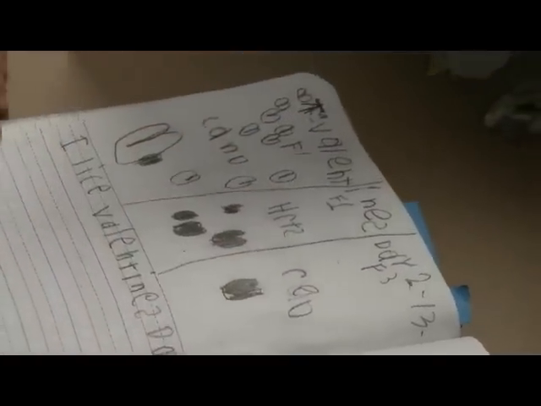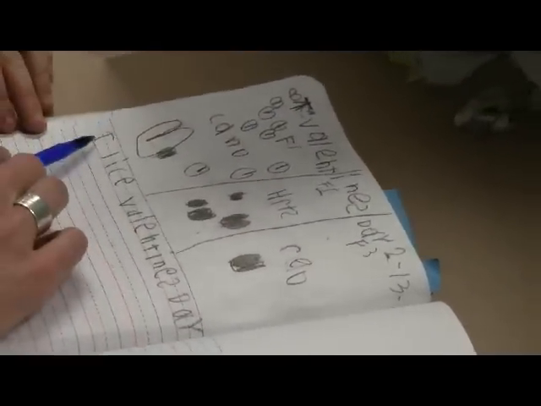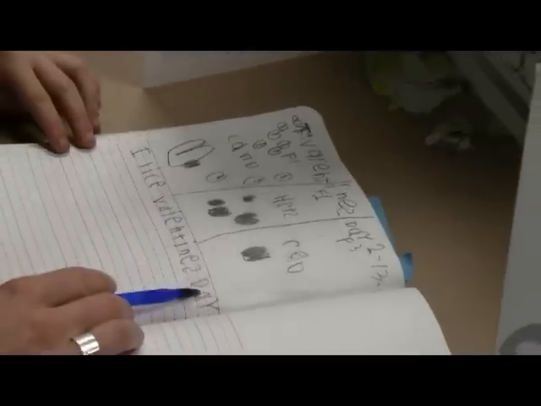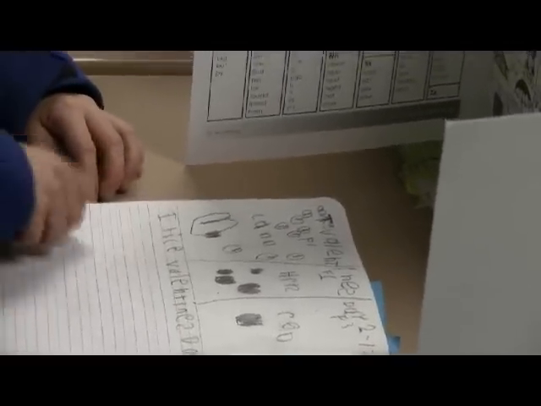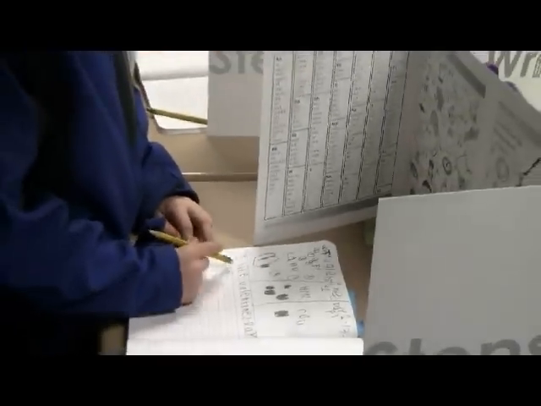So what did the topic sentence then say? Remember, it can't be an opinion. So you wrote, I like Valentine's Day. But does everybody like Valentine's Day in the whole world? Maybe not. No, we don't know that for sure. That's called an opinion. So what do you want to write here to make this a topic sentence that's a fact?